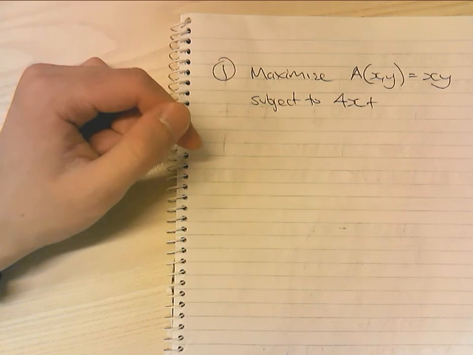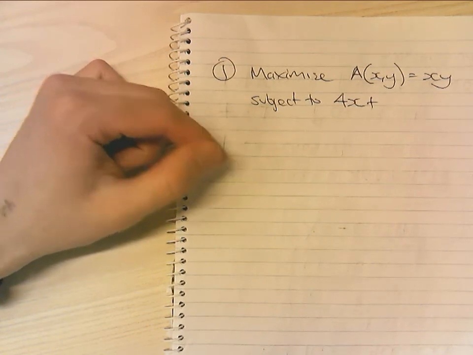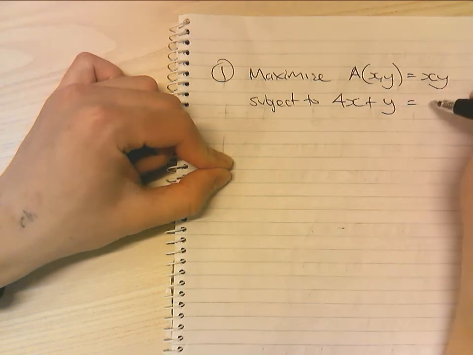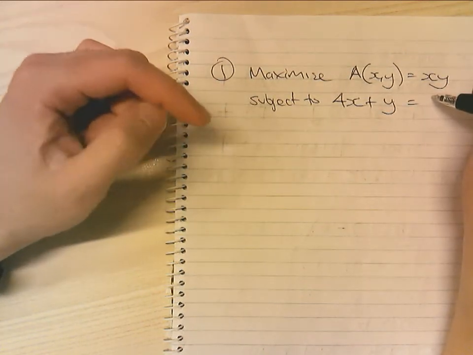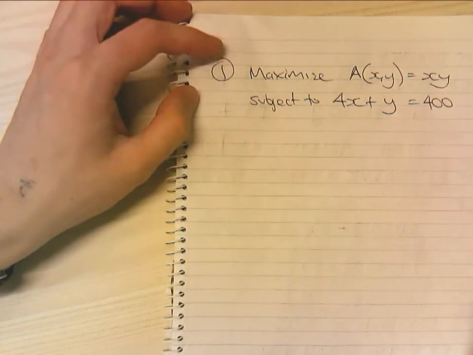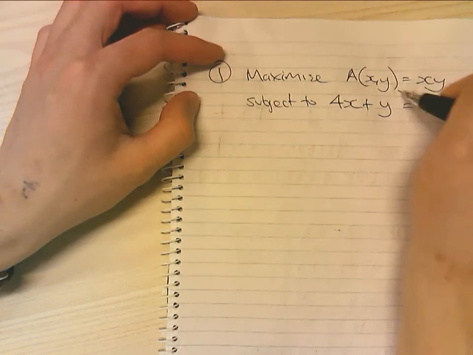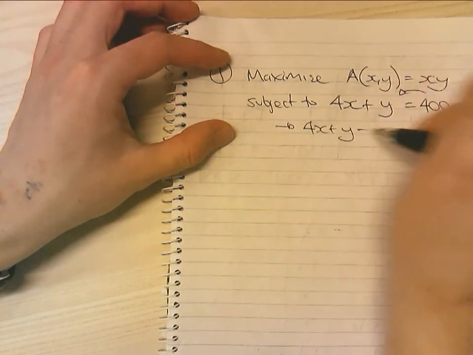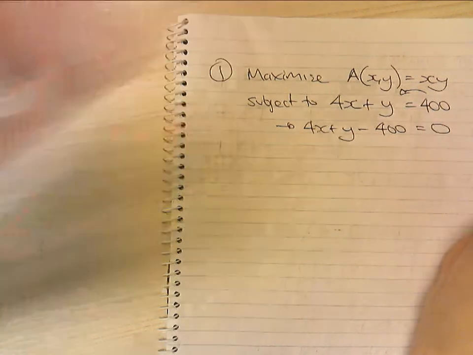We have one long y, plus y. Whatever x and y are, we can put them into this equation. We should only use 400 feet of fencing. There's our constraint. We're going to set it equal to 0, so this becomes 4x plus y minus 400 equals 0.